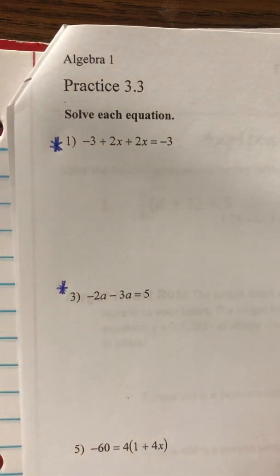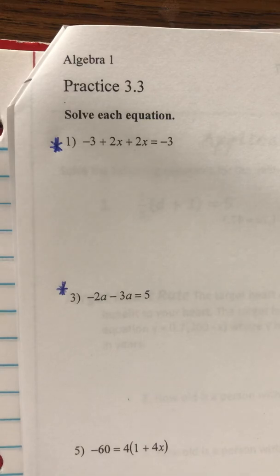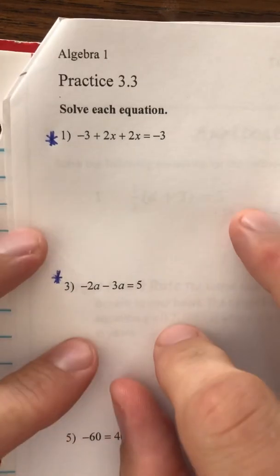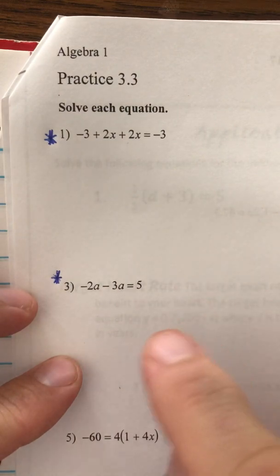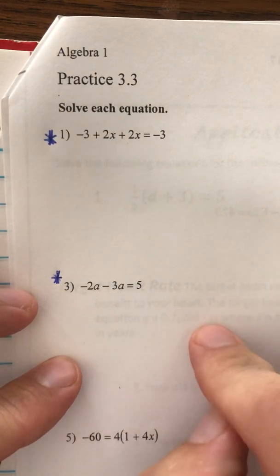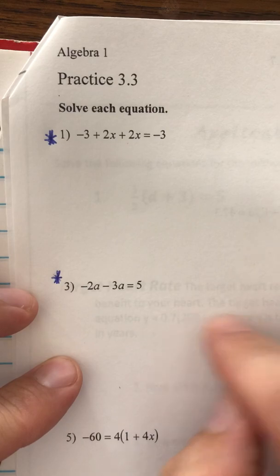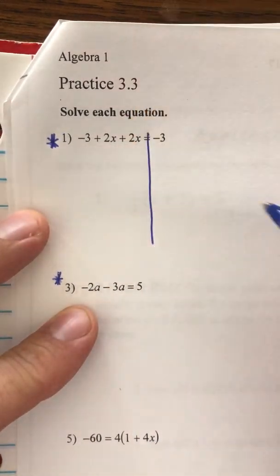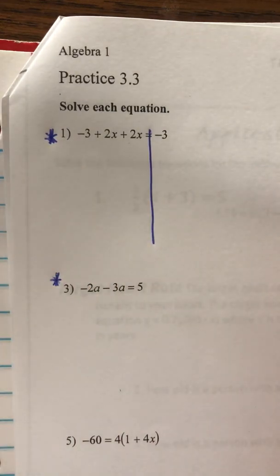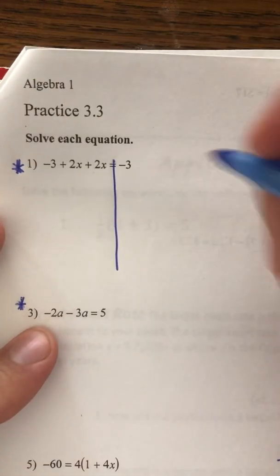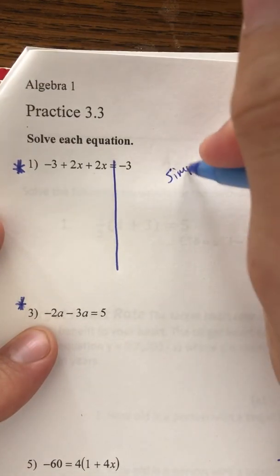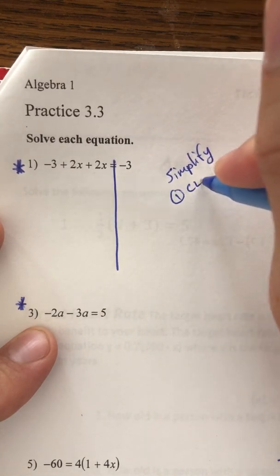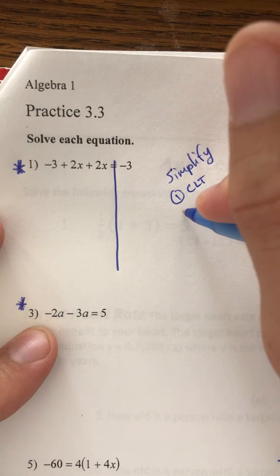I'm going to solve 4 problems for you for multi-step equations. And again, I always harp on this. I want you to know what you're doing because I want you to think of 1-step equations different from 2-step, different from the next one, multi-step. So look at it, and obviously if it's big and chunky, it's probably multi-step, and that means you need to simplify first, okay? So how do you simplify? Well, you can either combine like terms or you can distribute.